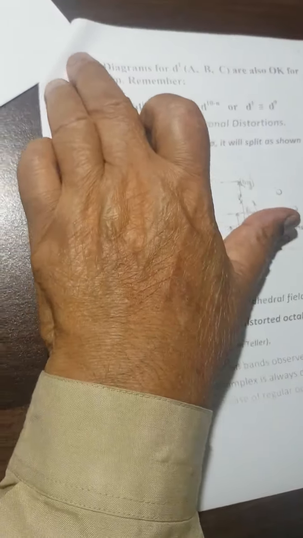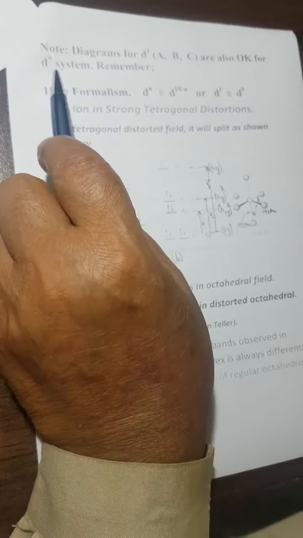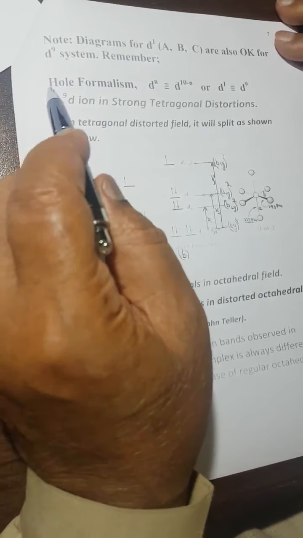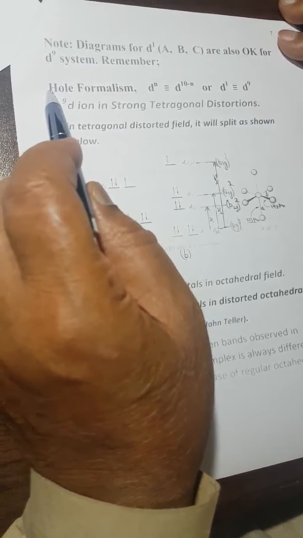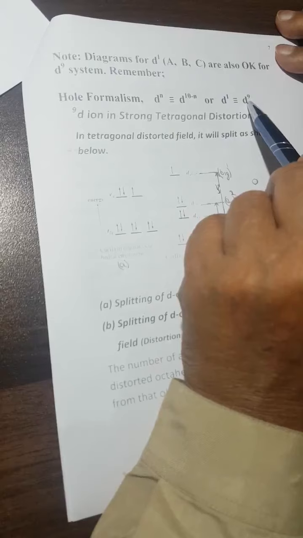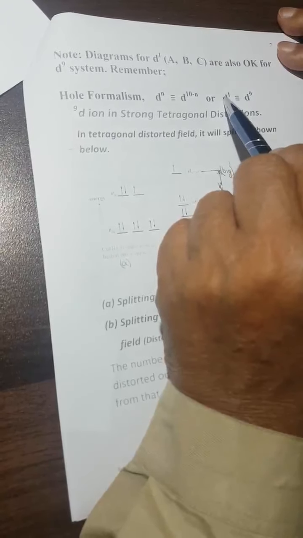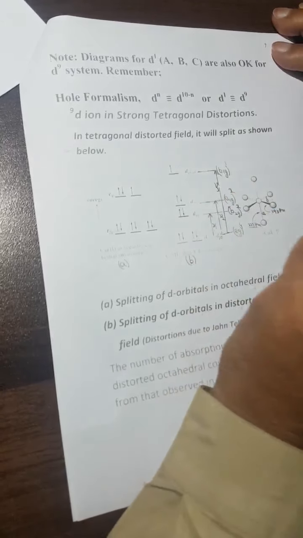Note, this diagram which I have given in the previous pages, A, B, C, is also okay for a d9 system. The d9 system is copper ions, copper sulfate, remember. And you already learned the whole formalism: dn is equivalent to d10 minus n, or d1 is equivalent. That means whatever number d1 will give, same number d9 should give.